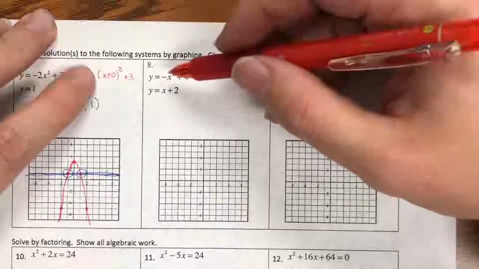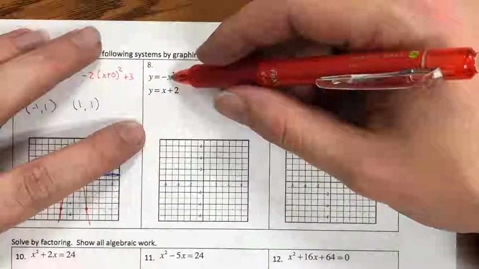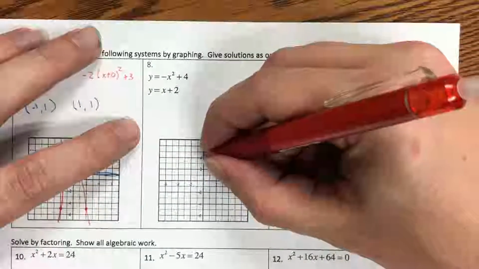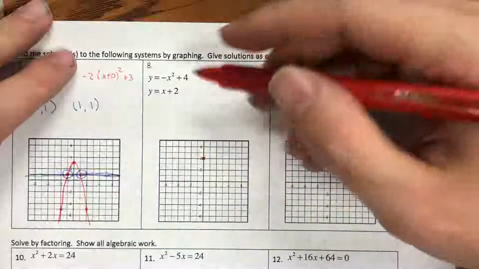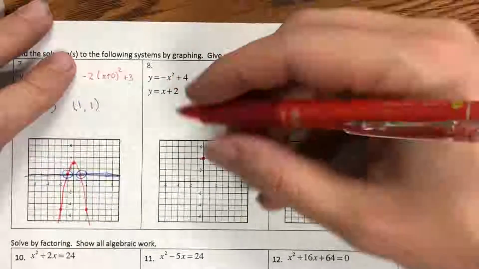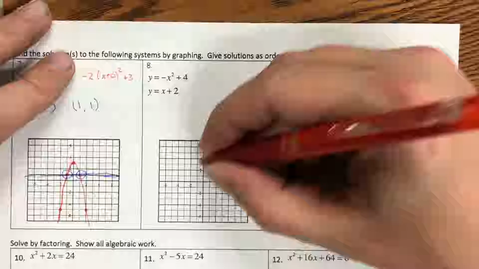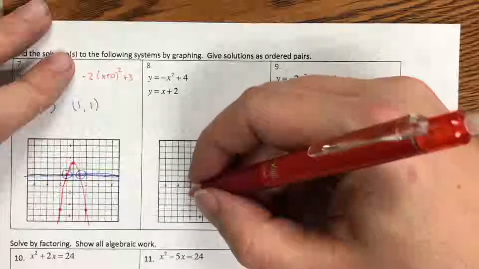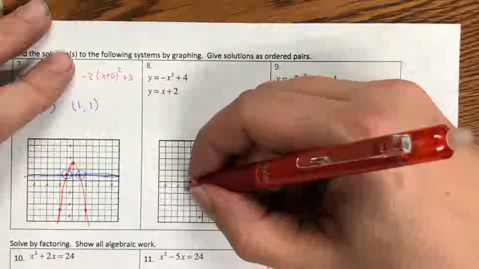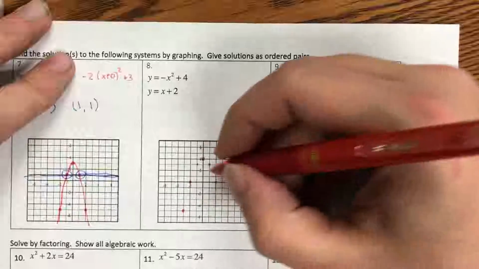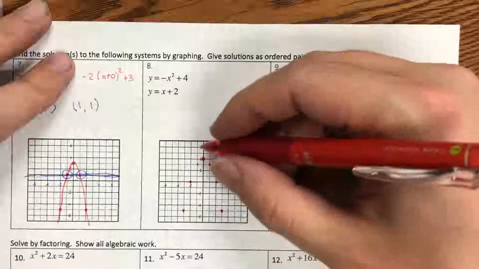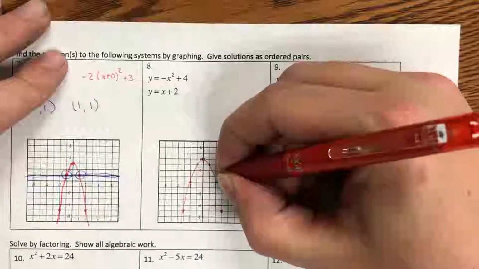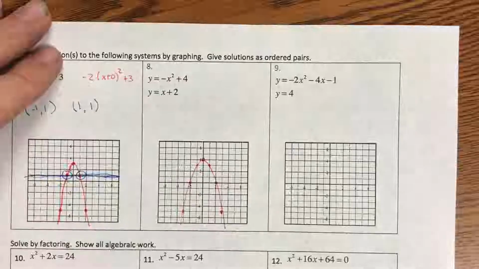With this one, my vertex is at (0, 4). And again, I open down, but it's just a 1, 3, 5. So I open downward like that.